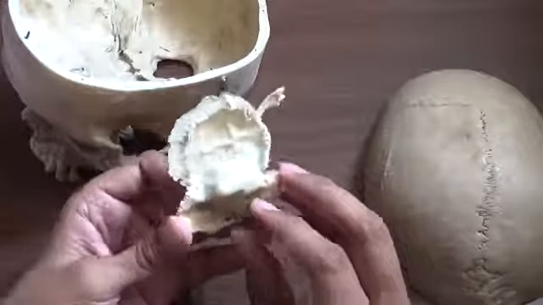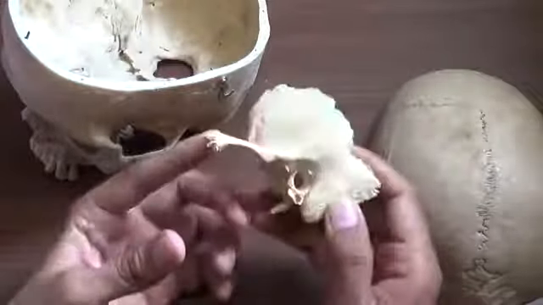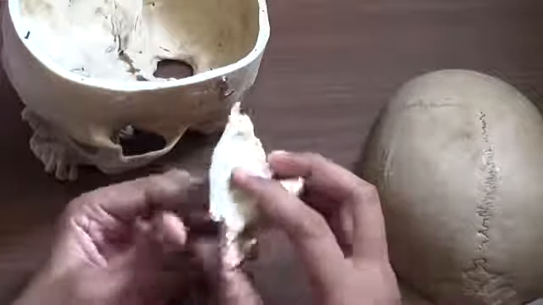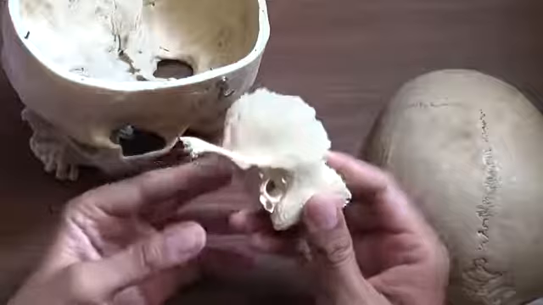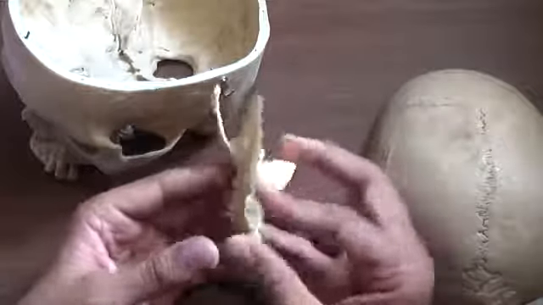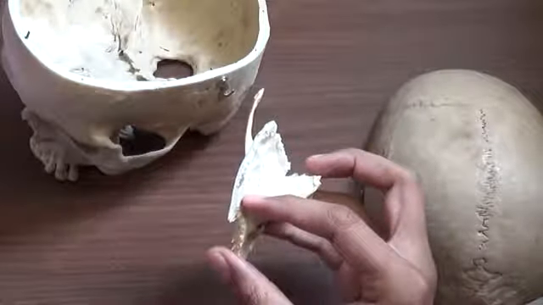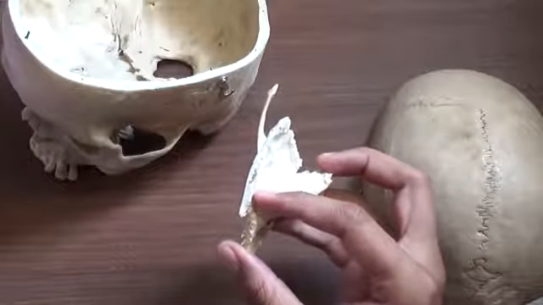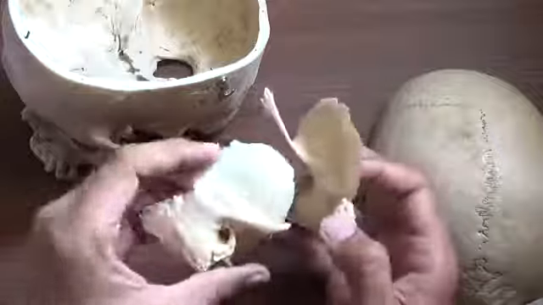So this is how you can identify it as the temporal bone, and we'll have a separate video with all the details regarding the temporal bone. So briefly, with these features, you can identify it as a temporal bone. So these two are, let me show you another one. Here it is. These two are the temporal bones.